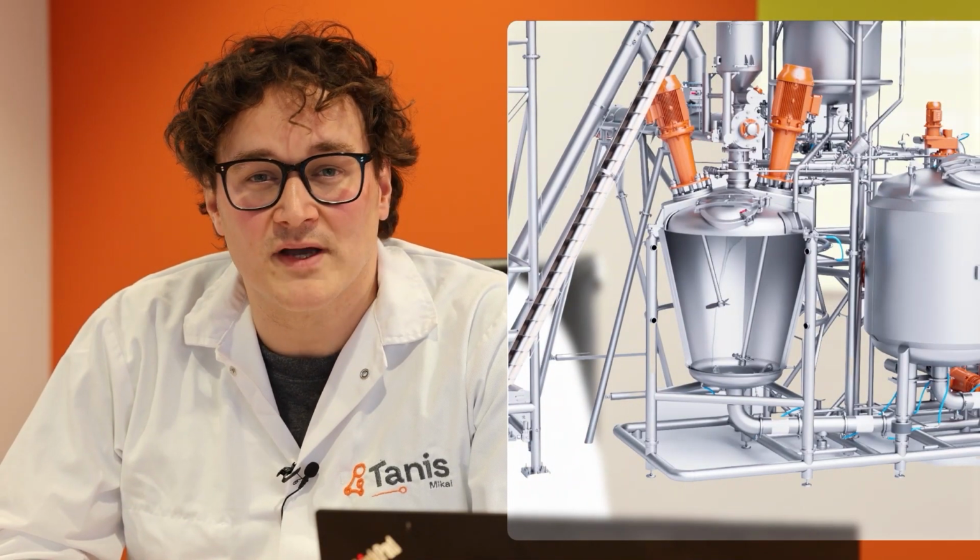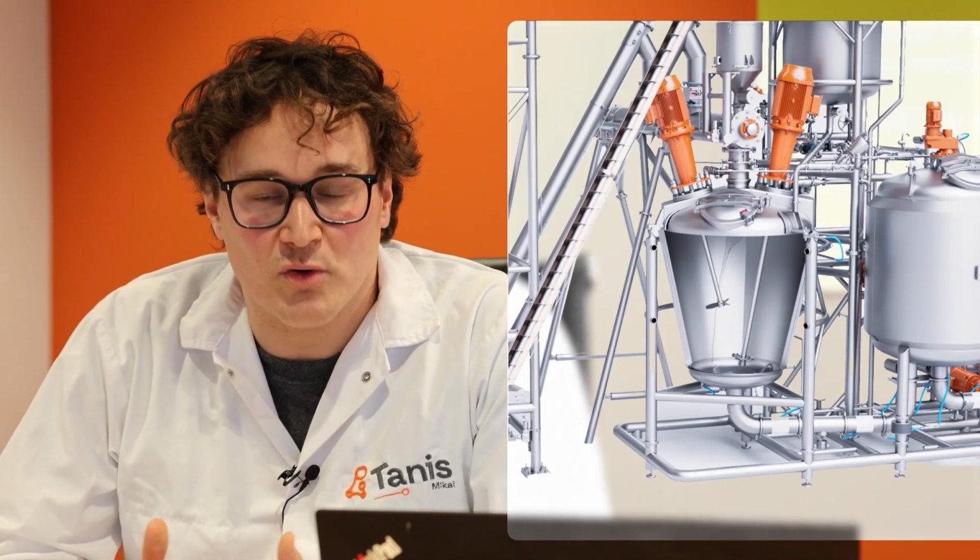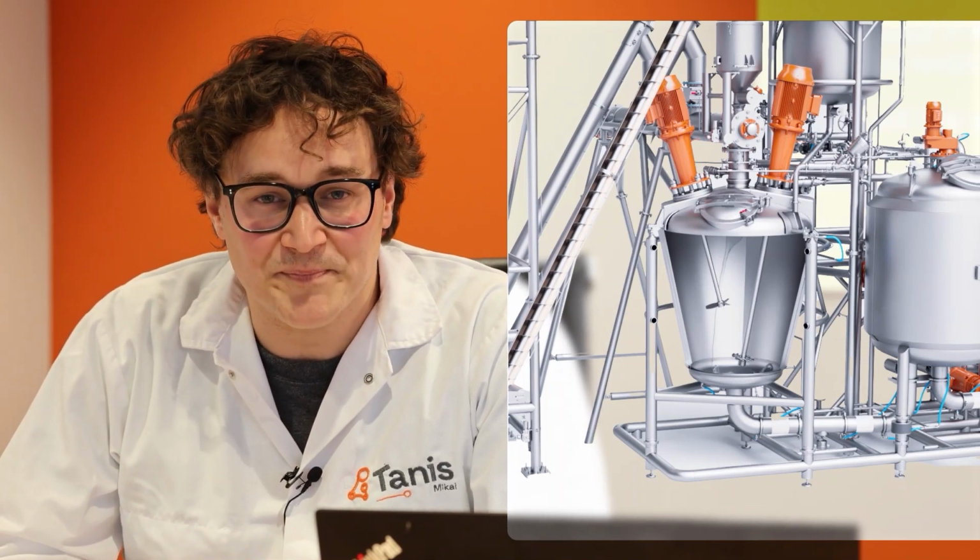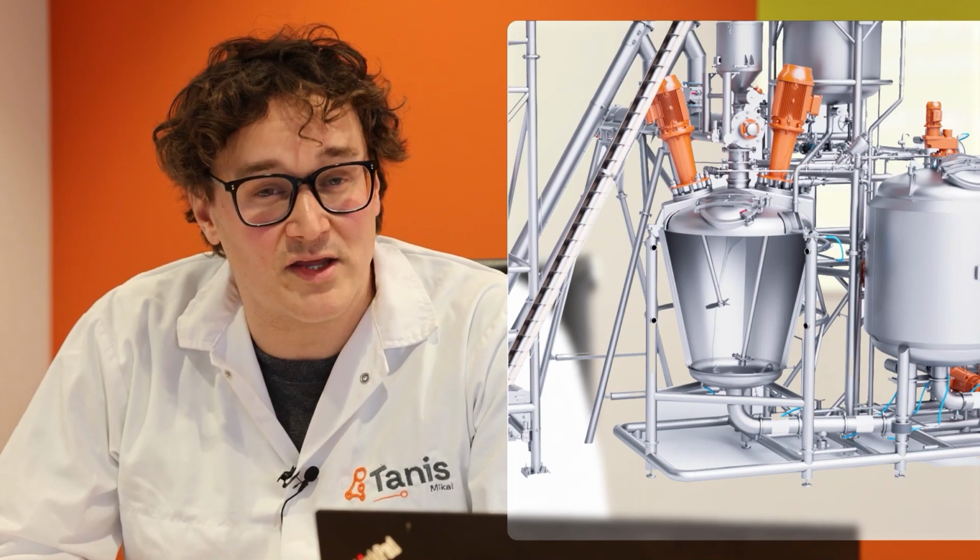At Tennis we have quite some quirks and features on our equipment that can help you solve these problems as well. So the first problem was the cloudiness of the gummies due to the long stir of the gelatin. Our equipment or preparation vessels are equipped with special mixers that incorporate as little air as possible, and also we have an additional vacuum step that can remove excess air bubbles.